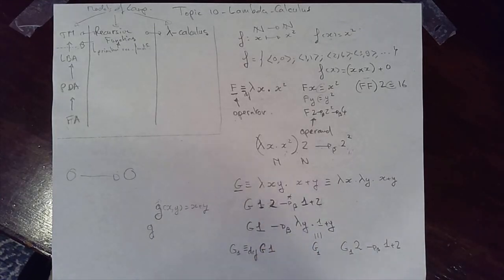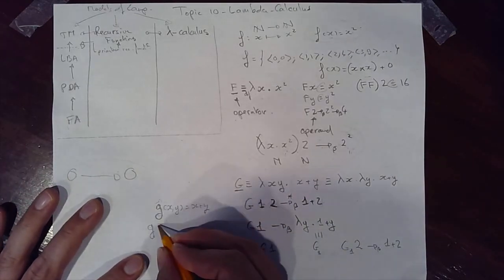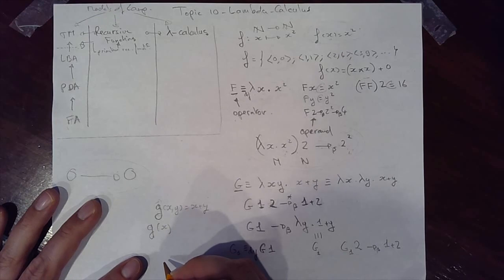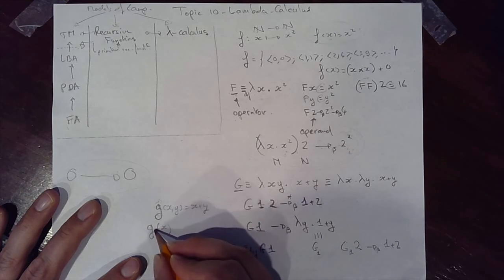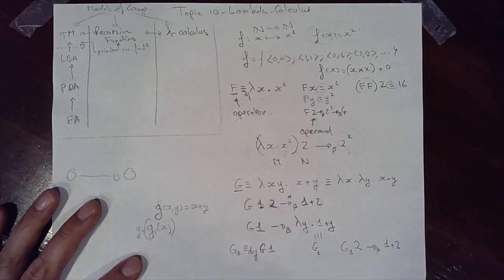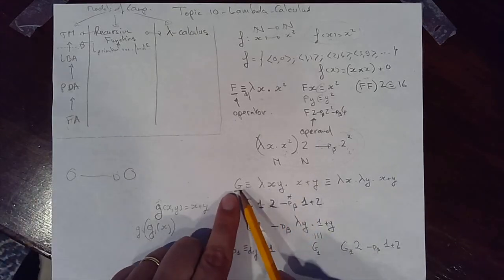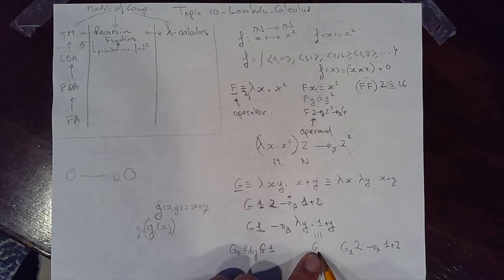I'm always limiting myself to one argument at a time. So first, I'm going to take g of x, right? And it's going to give me a certain result. And then I'm going to do g2 of g1 of x. So this is basically what we did here, right? When I said, well, I'm first going to take 1 as an argument, it's going to define g1. And then g1 is going to be applied to 2.